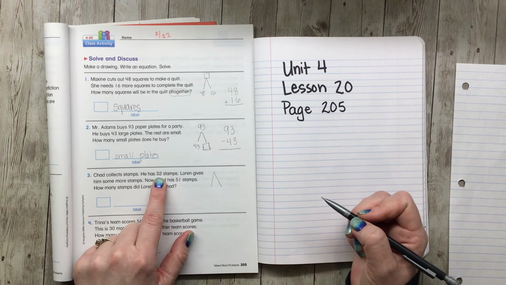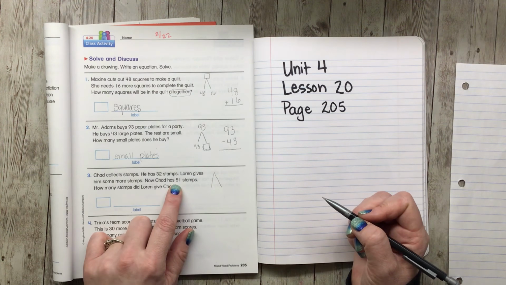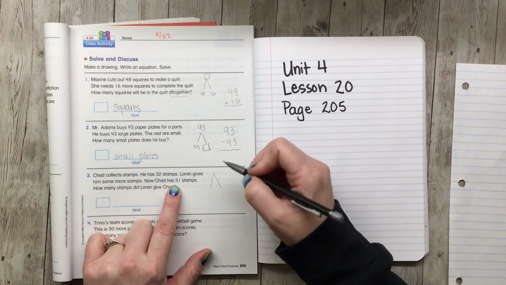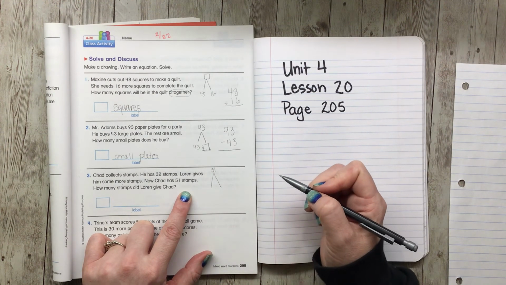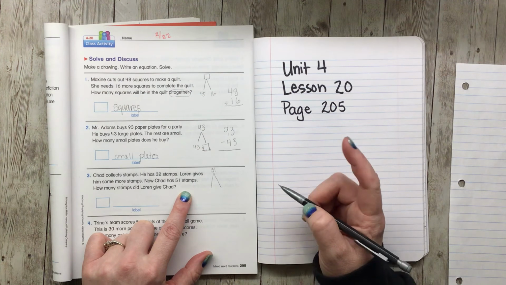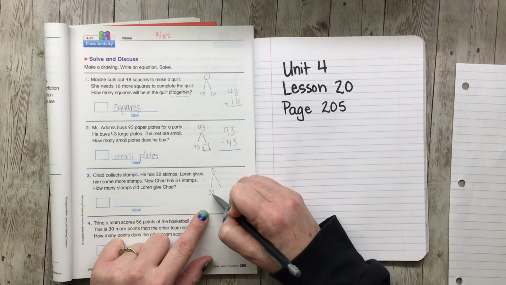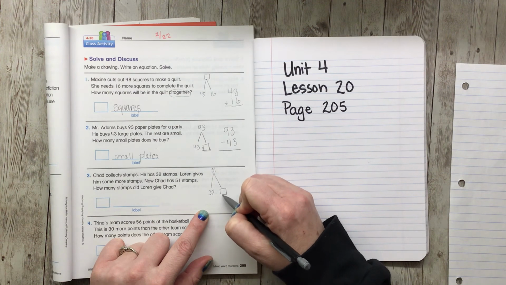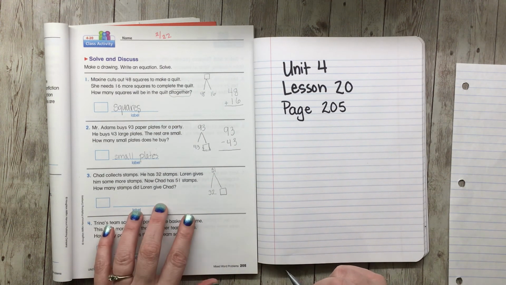He had 32, he got some more, and now he has a total of 51. Yeah, 51 is our total. Total goes to the top. Do you hear that TT? Total top. And you're solving this one on your own.